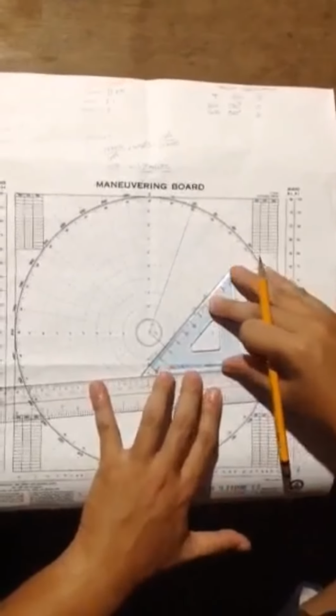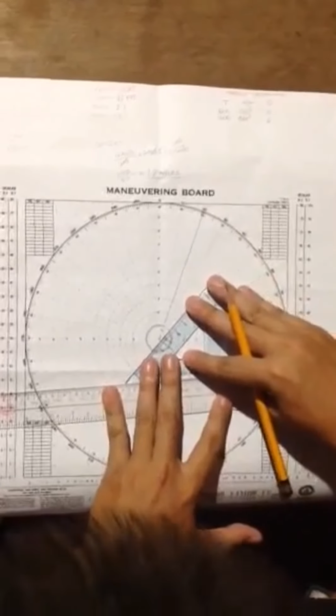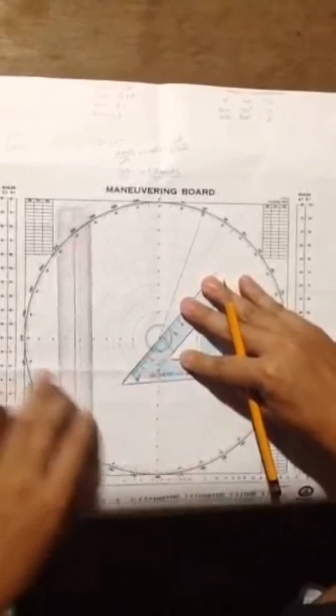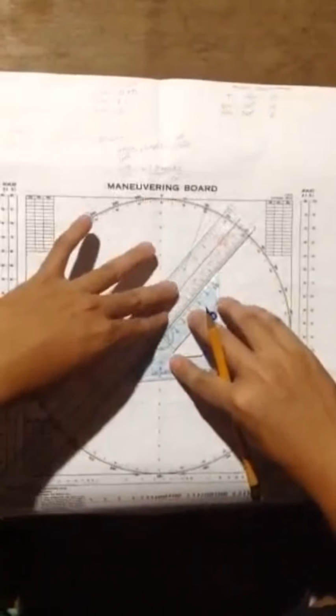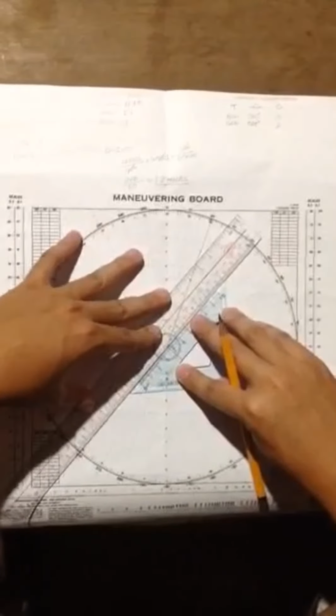So, slide. And then extend. After you reach the middle, you just need to extend it.